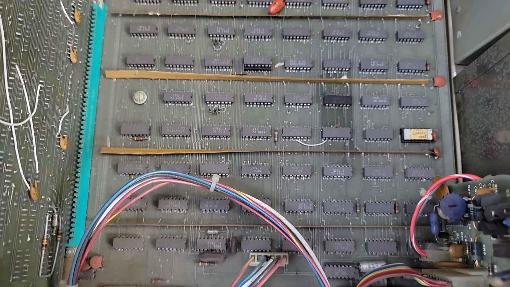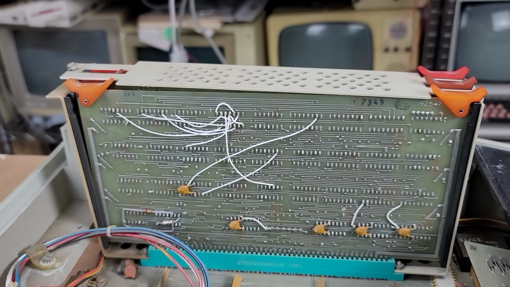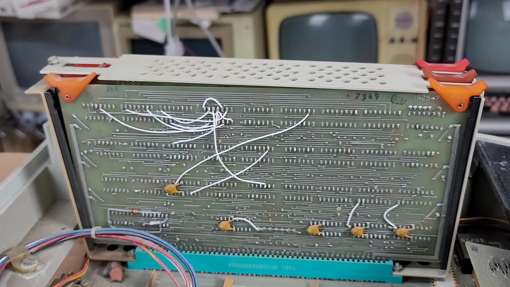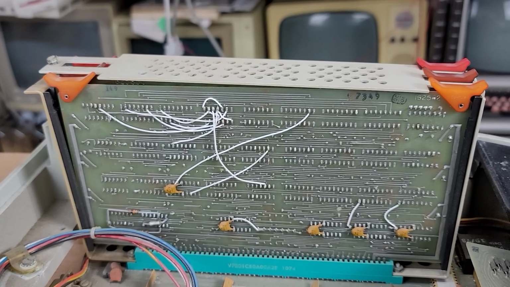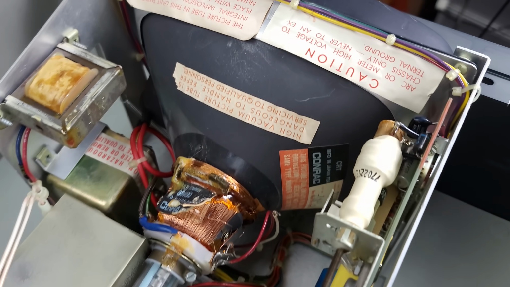But it's not just the motherboard here that's jam-packed with TTL. Check out this card cage off to the side. There's 3 more cards here packed with chips. Crazy. So the screen is really interesting.